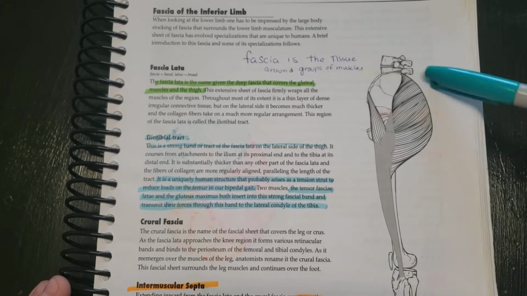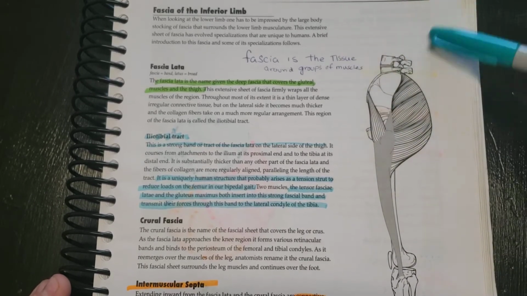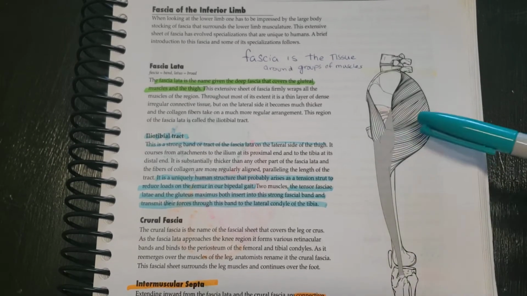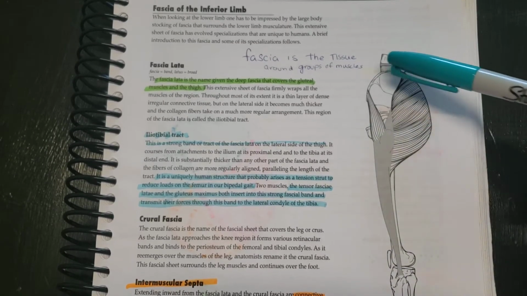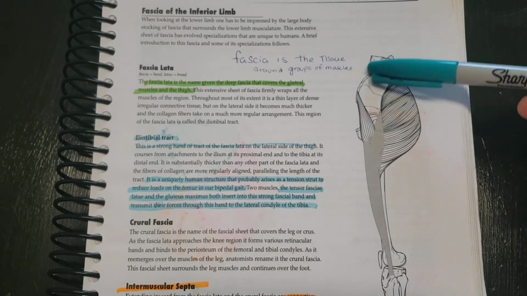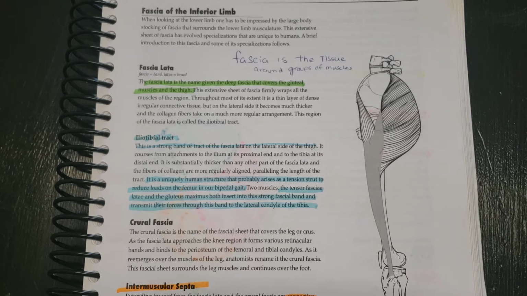So we've covered upper body and upper superior limb. Now we're at the inferior limb, and we need to talk about this fascia that is surrounding the lower limb. So, I know, I said that like 8 different ways. Let's just get on with it, I guess.